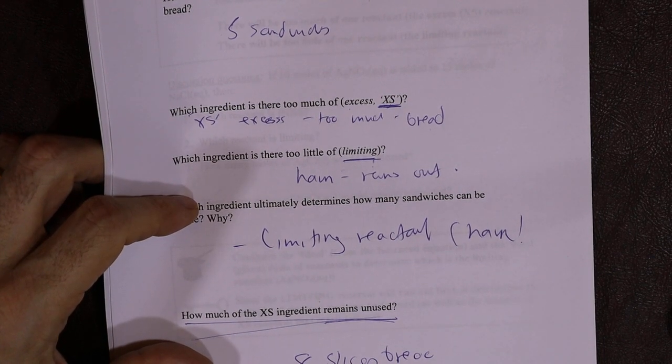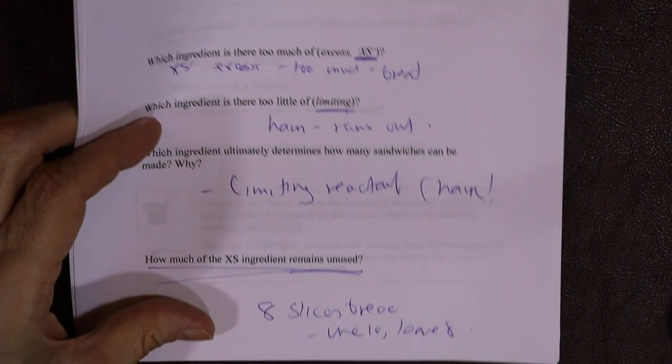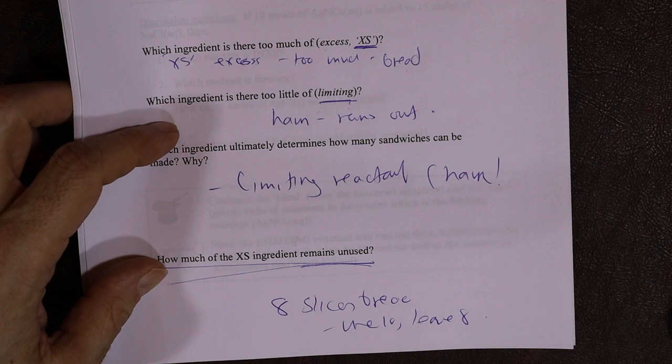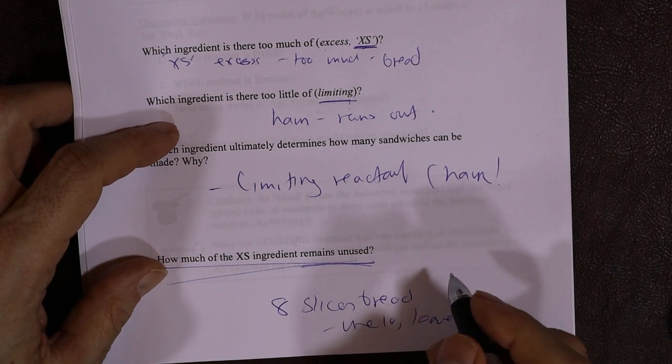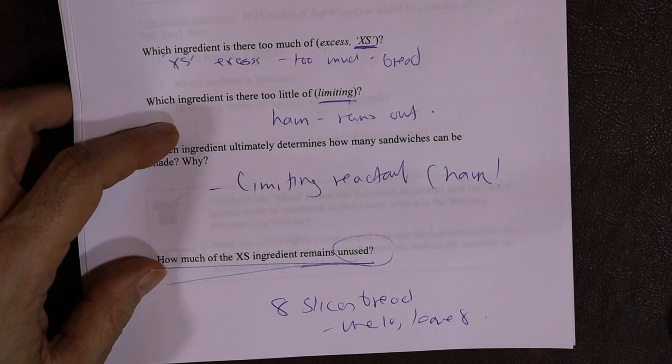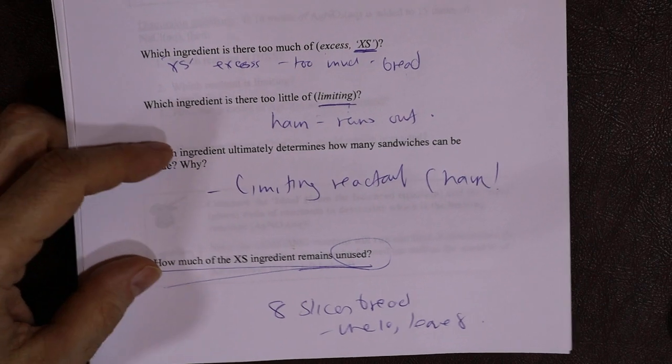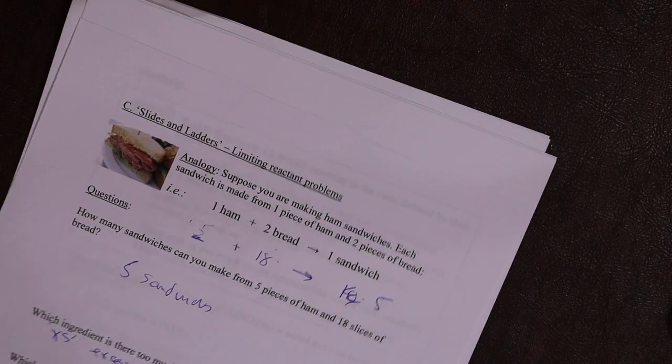So we need 10 slices of bread to go with 5 slices of ham to make the sandwiches, so we leave 8 behind, just so you can see it. So 8 slices of bread left behind, unused, because we use 10 and leave 8. I hope that makes sense. So that's the concept, all right?